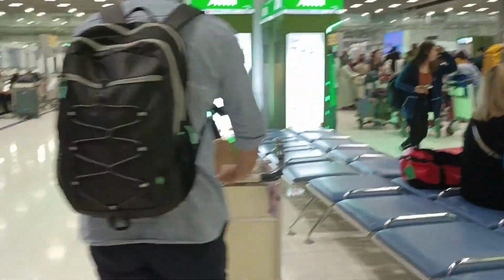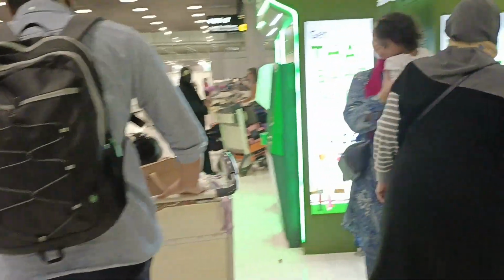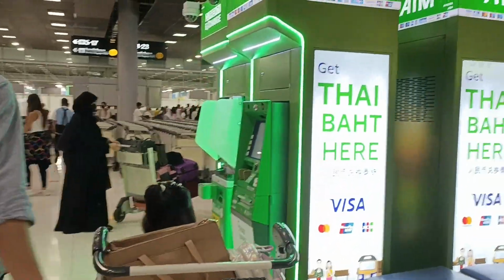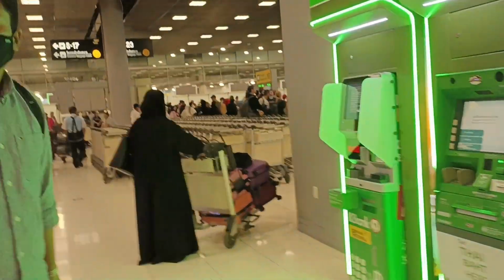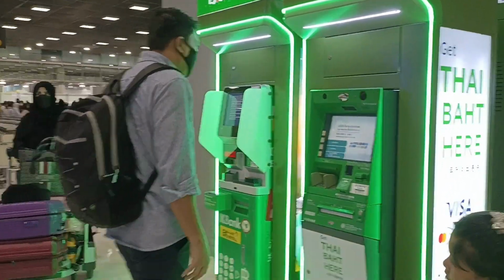Let's go toward it. Okay, we are going. We were confused which one is the ATM booth to collect the money. I think that is the one. The first one is the ATM booth that we were looking for.